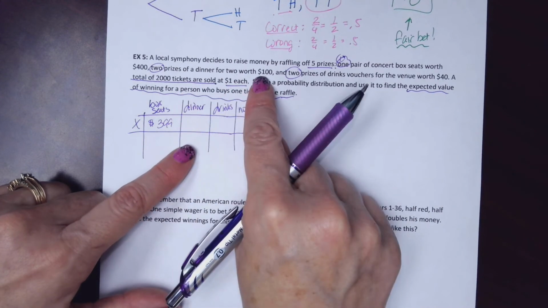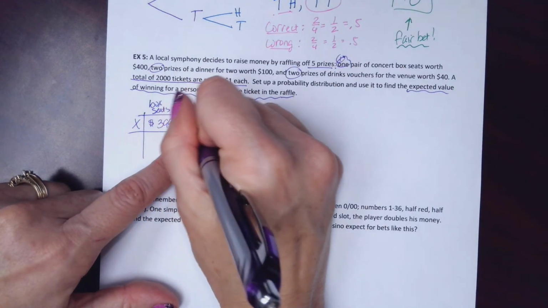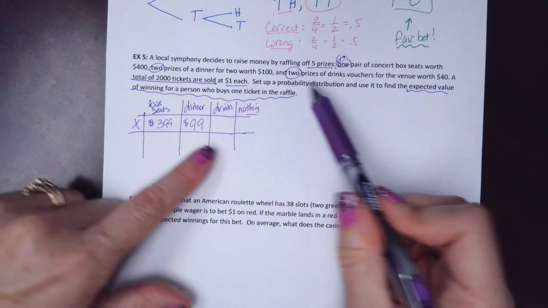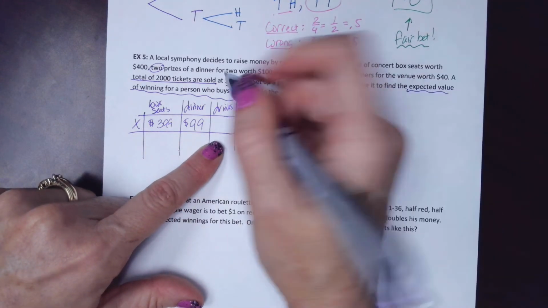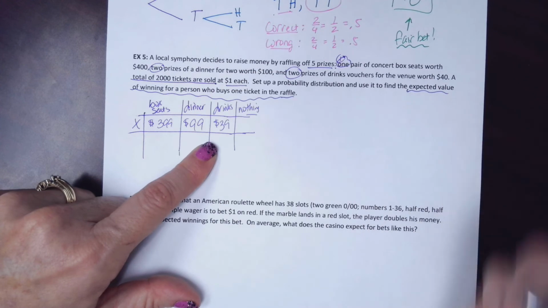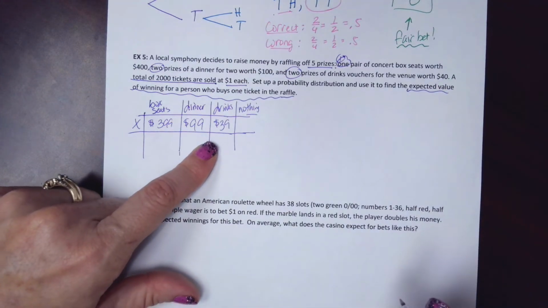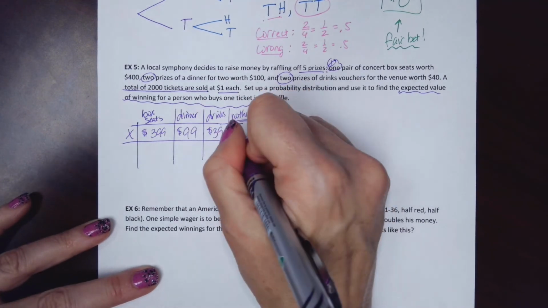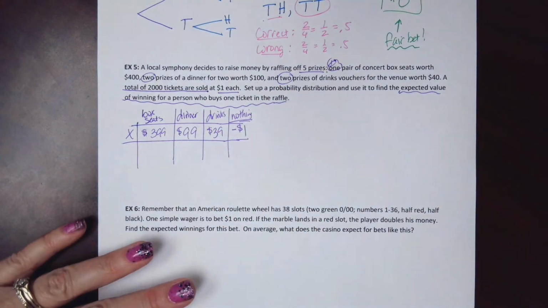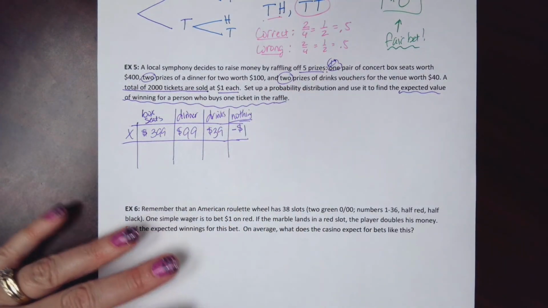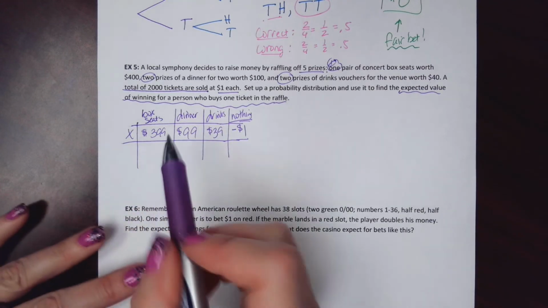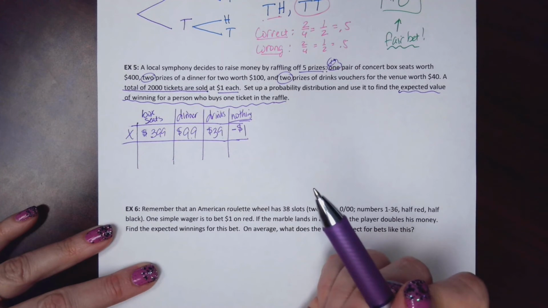If I win the dinner, I come out ahead by about $99, right? Because my ticket cost $1. If I get the drinks voucher, I come out ahead by $39 worth of drinks because I spent $1 on the ticket. And if I don't win, I'm out my $1. The ticket was just a donation, and I lost $1 value for it. So those are the expected outcomes.